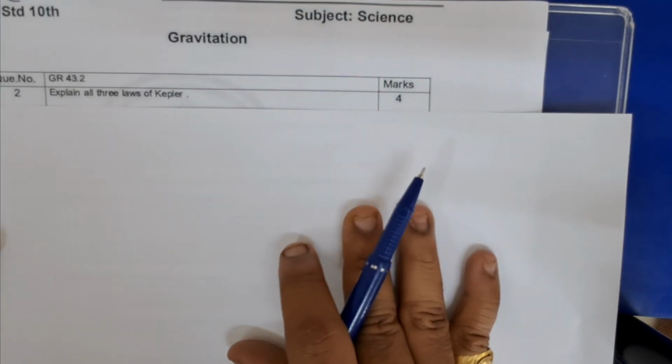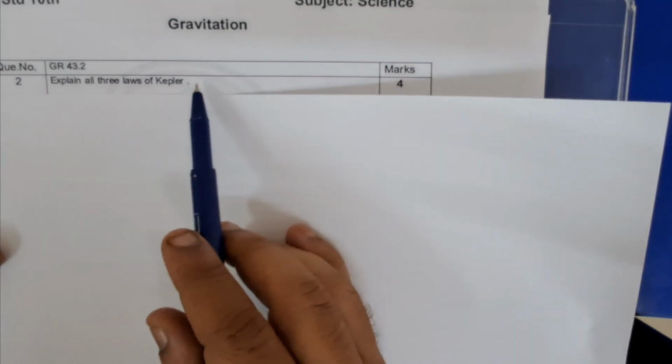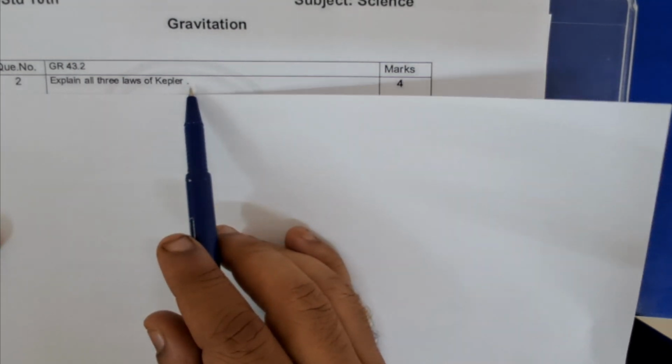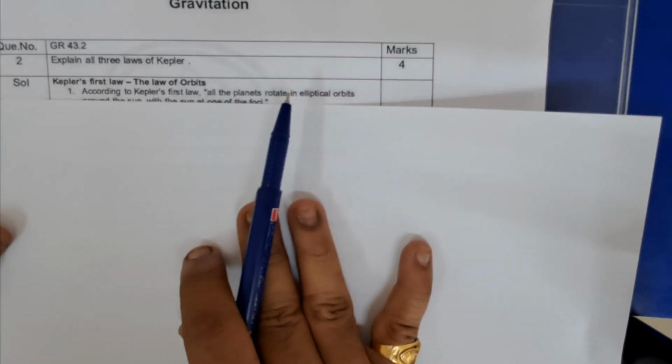Welcome dear students. There comes one more question to be discussed on gravitation, and that question was for 4 marks, asked for the study circle, and that question was: explain all 3 laws of Kepler's. They are all called Kepler's laws. Okay, so let's discuss one by one with their significance and importance.